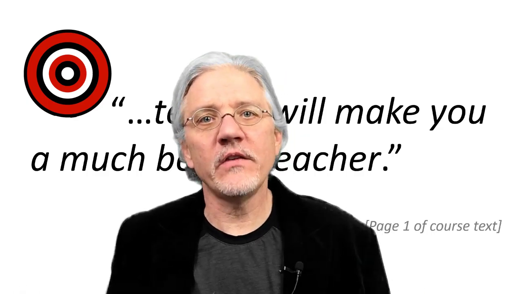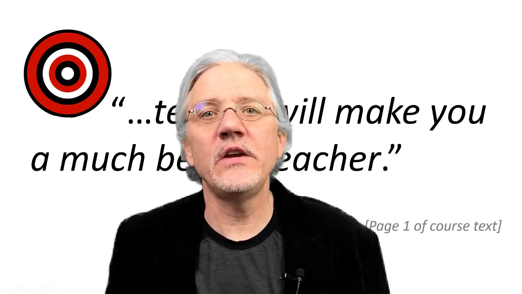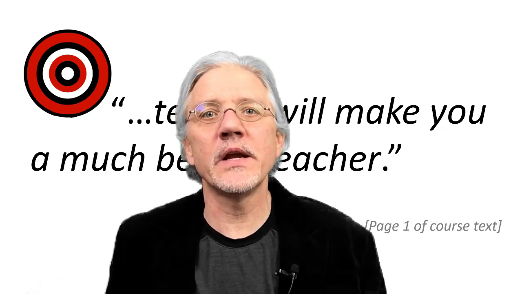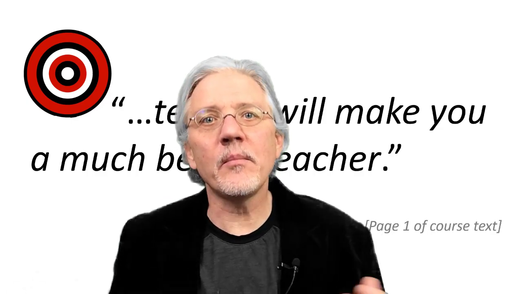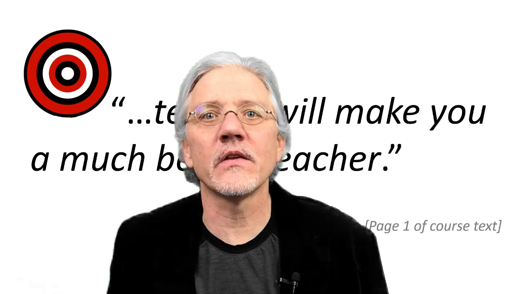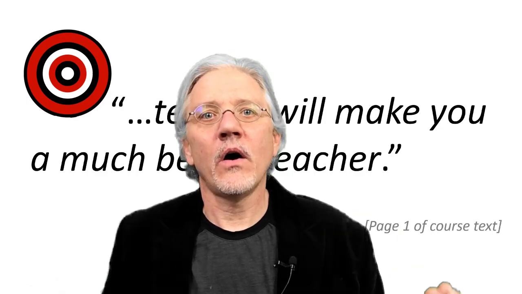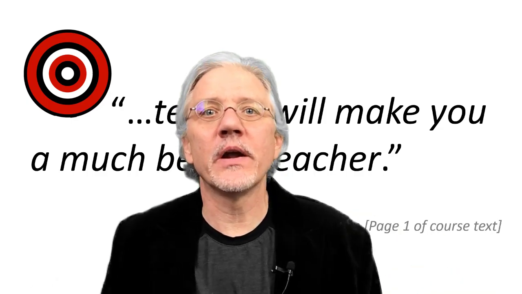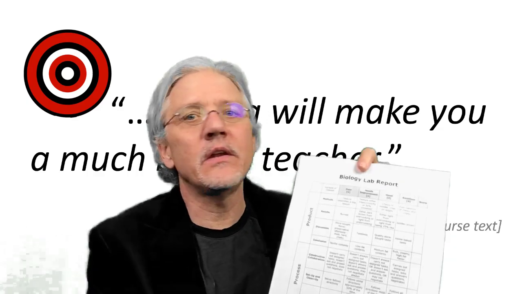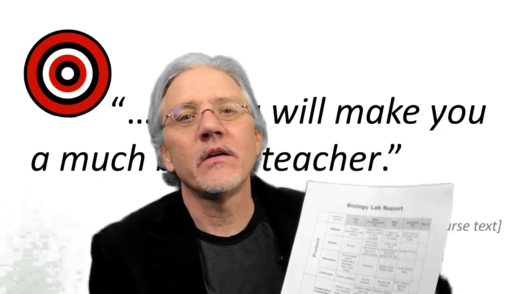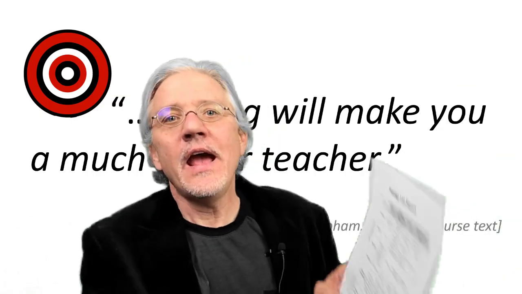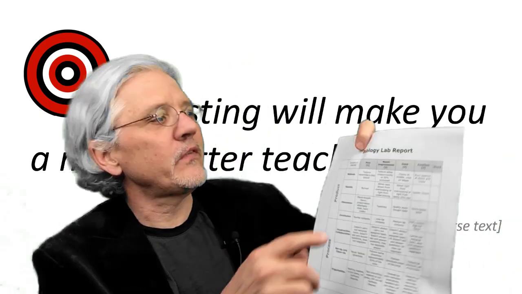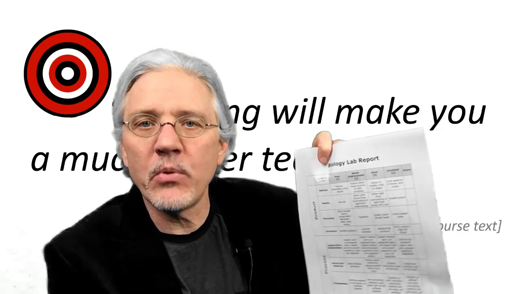So one of the things that a lot of teachers use for measuring complex performances or complex collections of skills are rubrics, analytic rubrics. And I have one here that I used to use. It saved me so much time and was used very effectively as an educator. And this was a rubric that I would use to assess a biology lab report.